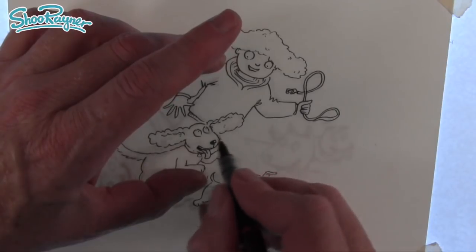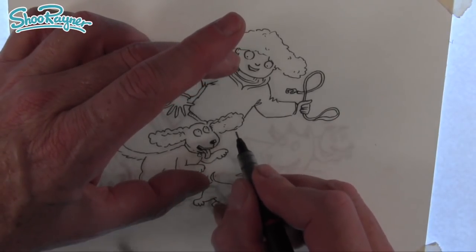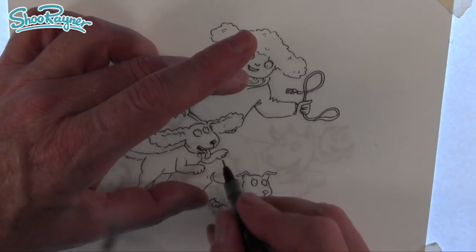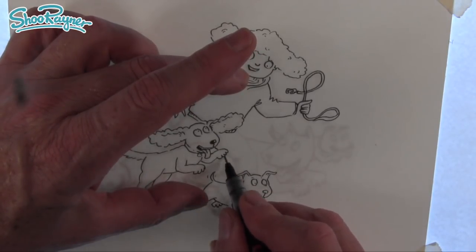I think we're going to see a bit of his jumper behind there. And now we're going to need trousers.